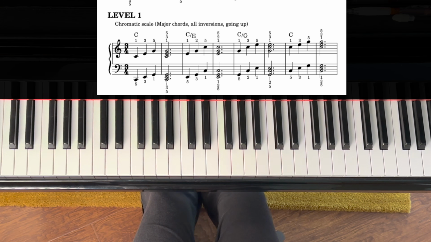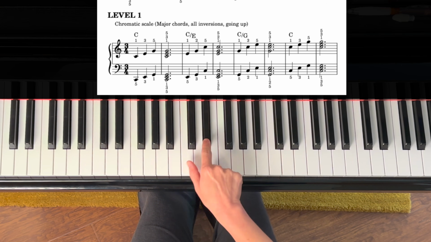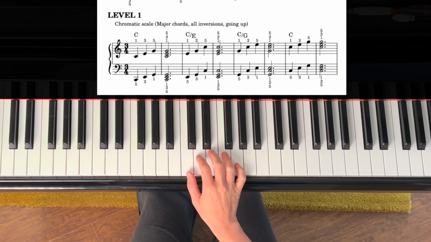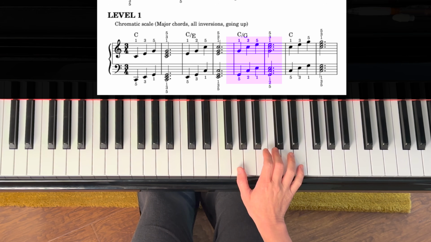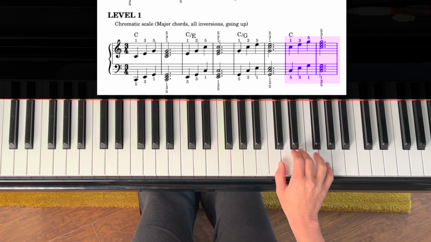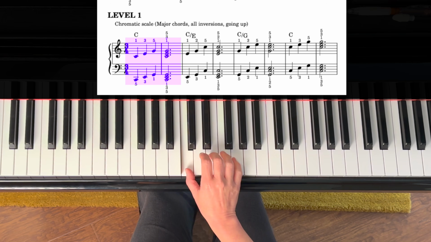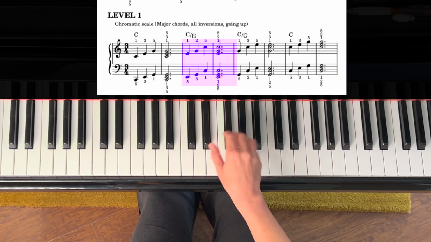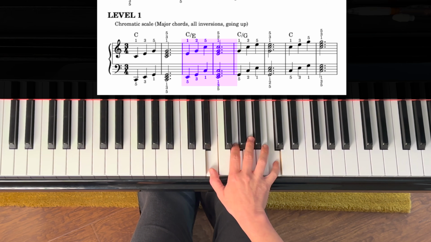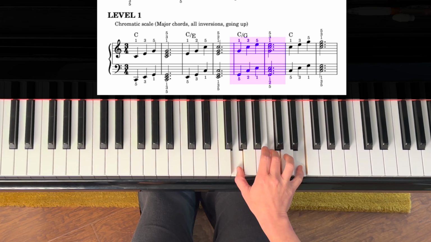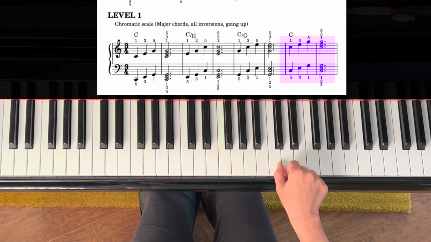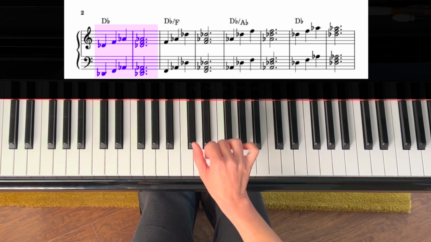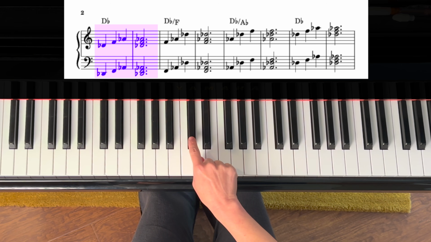So first, we are taking a chromatic scale and building major chords in root position, first inversion, second, and then ending at root position on the top. So I'm first going to start on the C chord. Okay, and then because I'm going chromatic, I'm going to return back down, but go up a half step and do that exact same pattern on D flat.